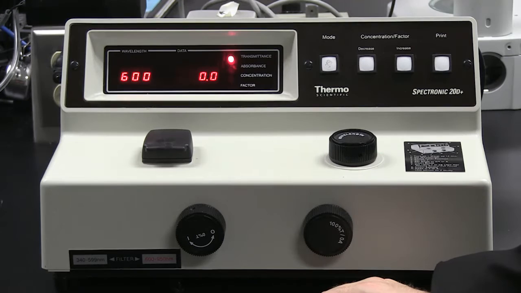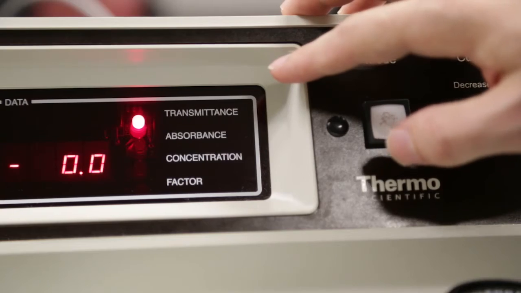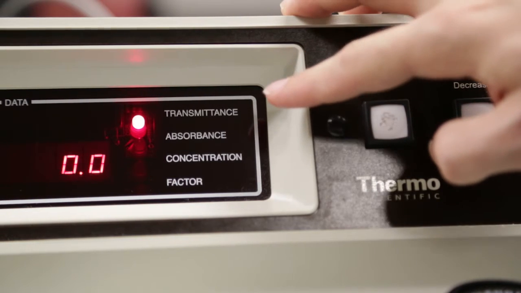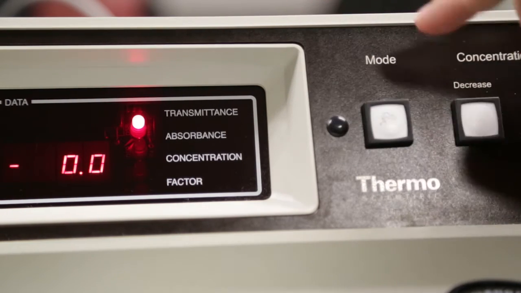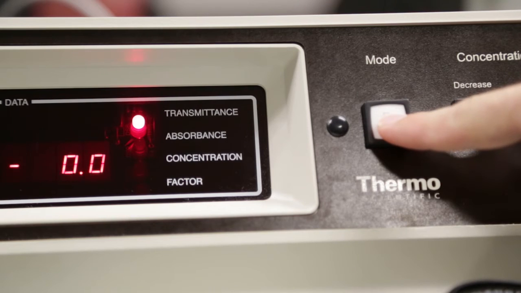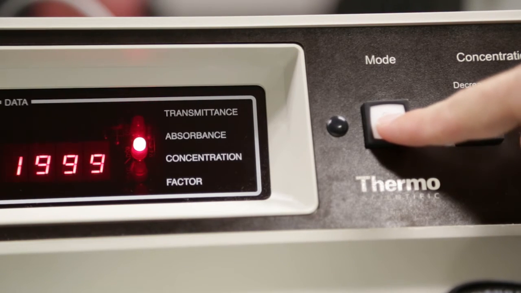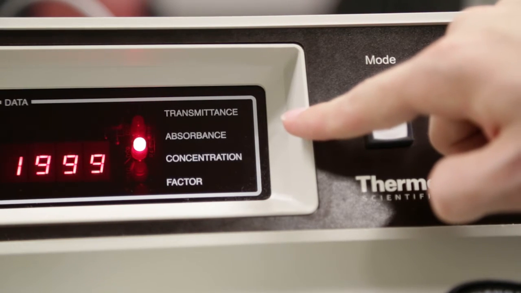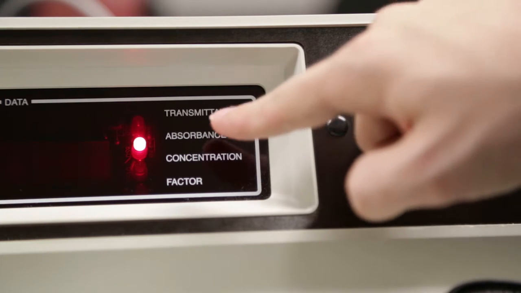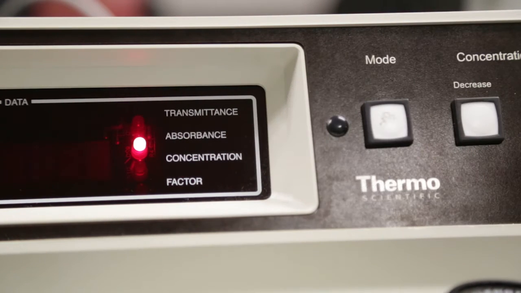Once the machine is set to 0% transmittance, we can now use the mode button and change the measurement to absorbance. To switch from the transmittance scale to the absorbance scale, I'll press the mode button once, and as you can see from the screen here, absorbance now is lit up and the machine is ready to measure absorbance.